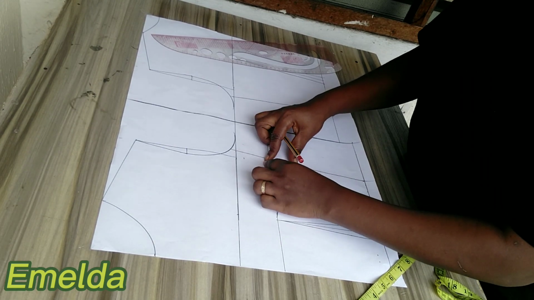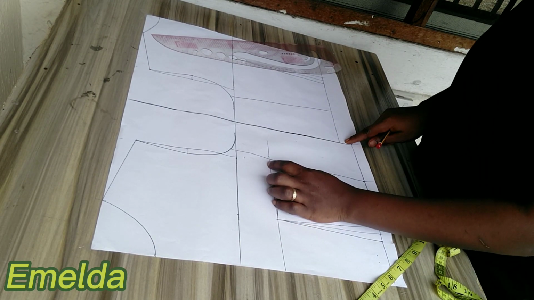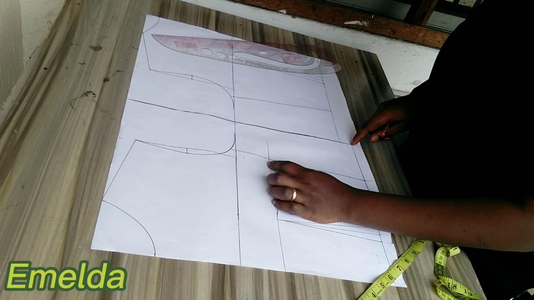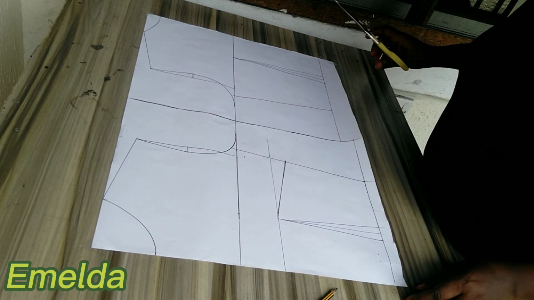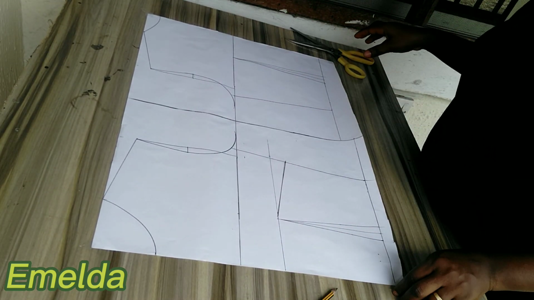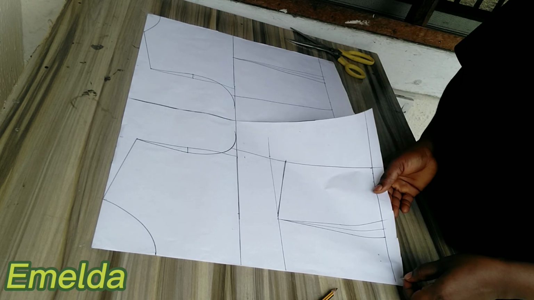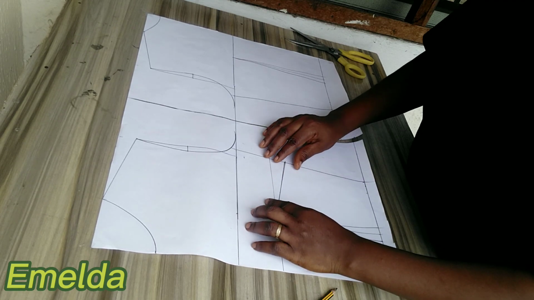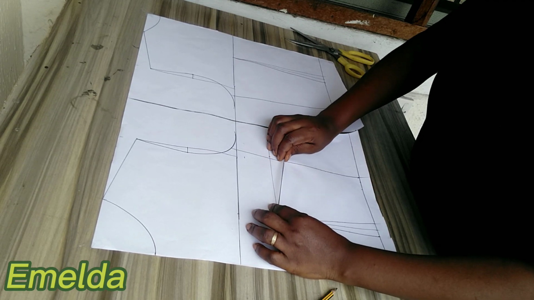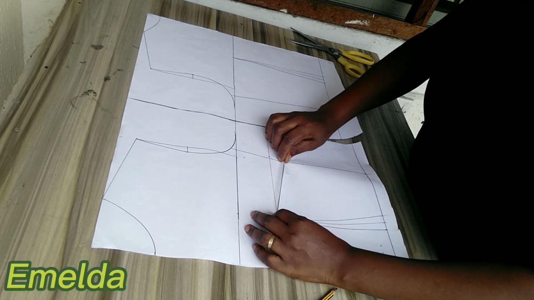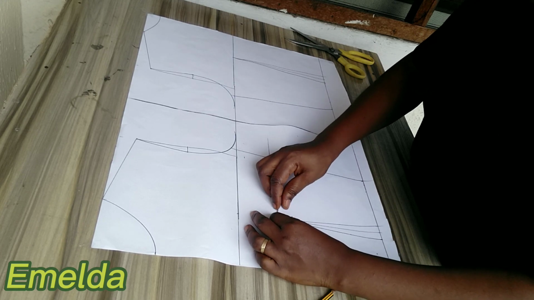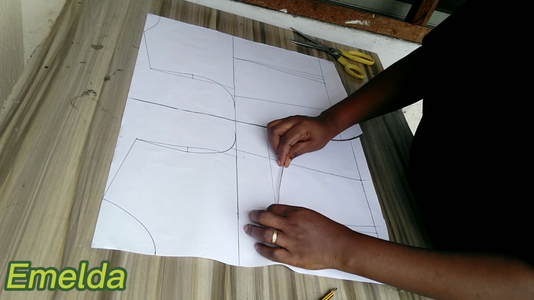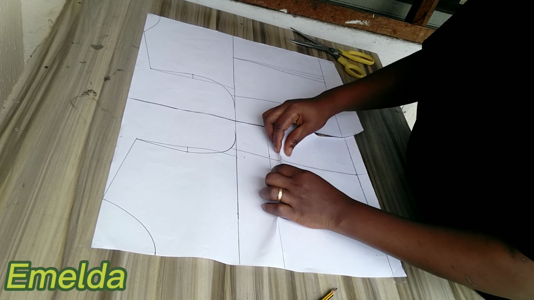So by the time you close this bust dart, you find out that the front and the back length will be the same. So see me showing you how it will look, how to close the bust dart. And this bust dart helps to give fullness to the bust. It helps to give fullness and fitting on the clothes.